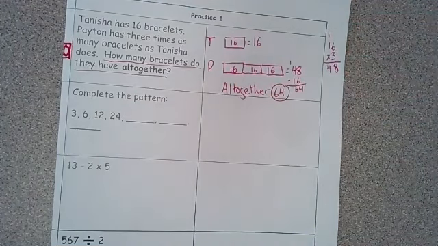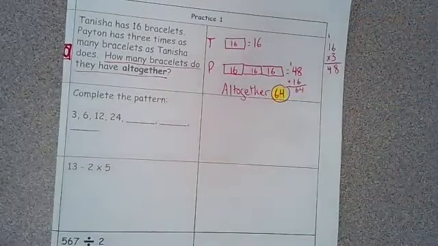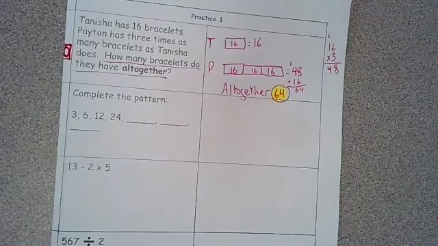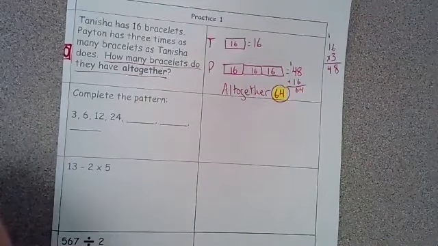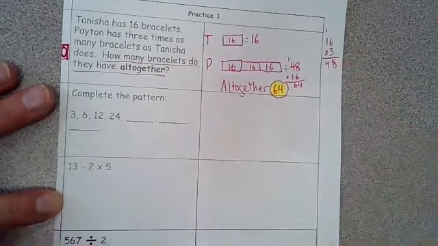Not 48. A lot of kids are just going to multiply 16 times 3 and say 48 is the answer. And trust me, on your quiz, Miss Schaefer is tricksy. She will probably put this number right here as a choice, okay? So be smarter than that.